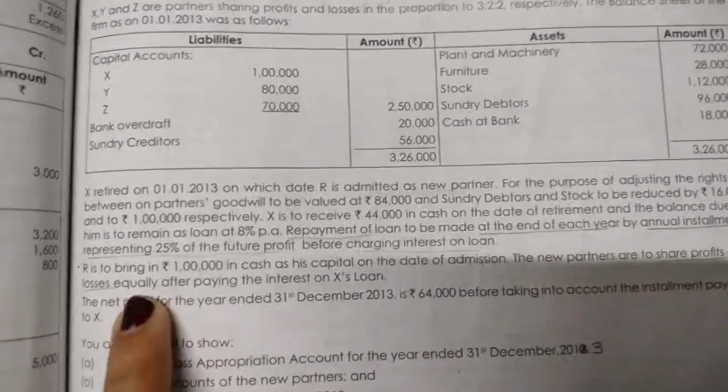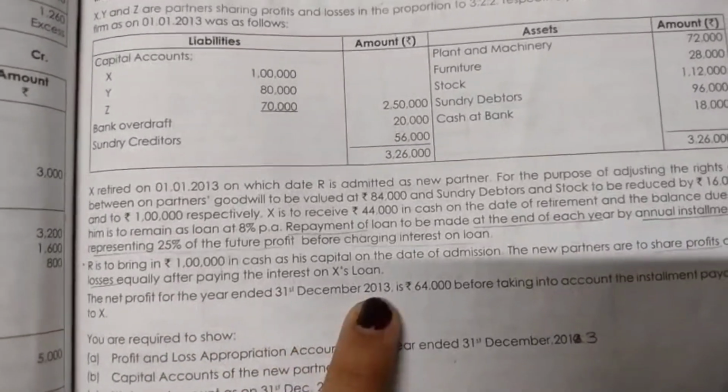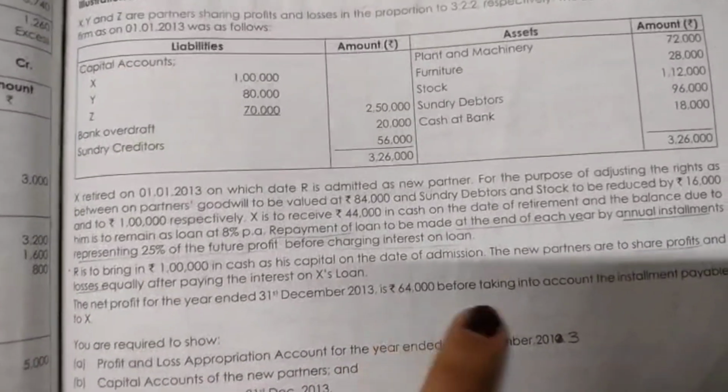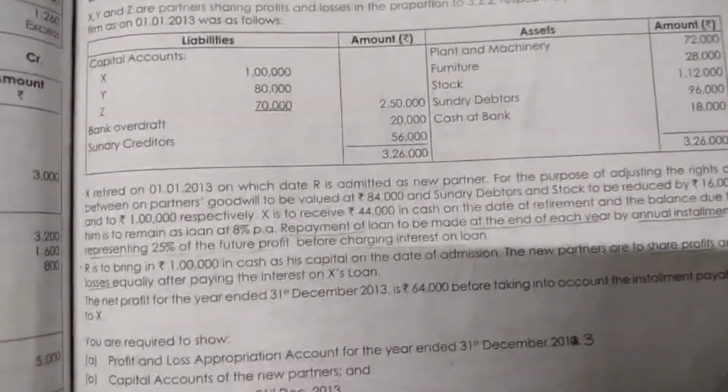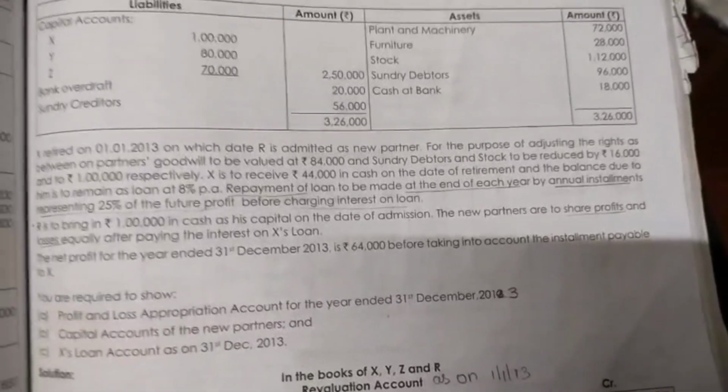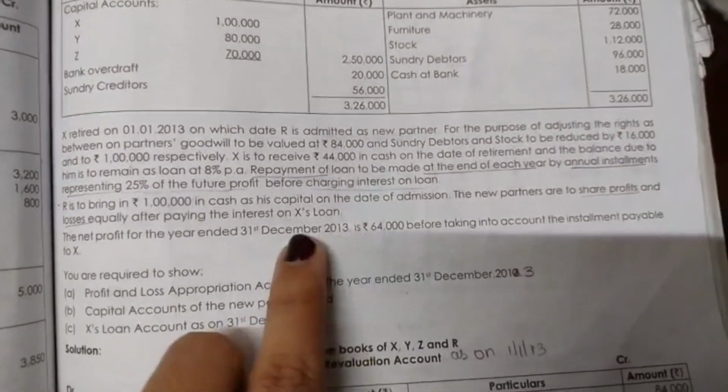Then what else? The net profit for the year ended 31st December 2013 is 64,000 before taking into account the installment payable to X. Sorry if there is any voice disturbance. So they have given us 64,000.